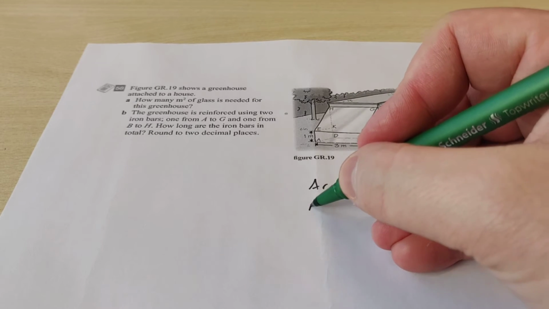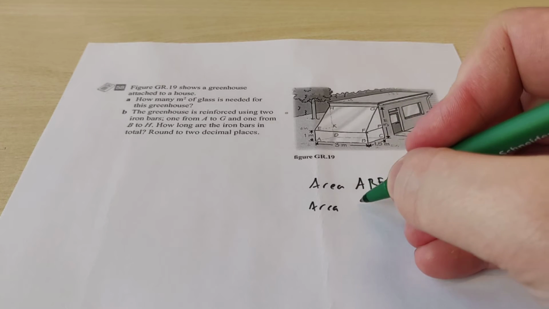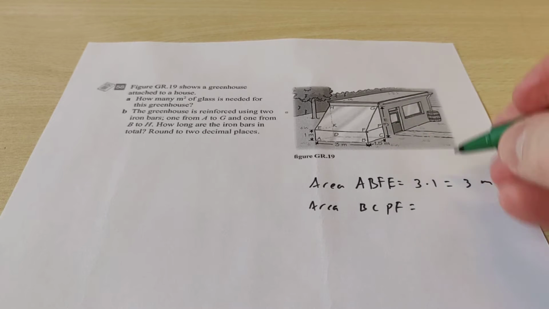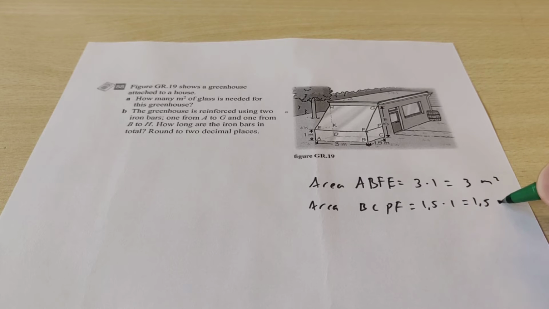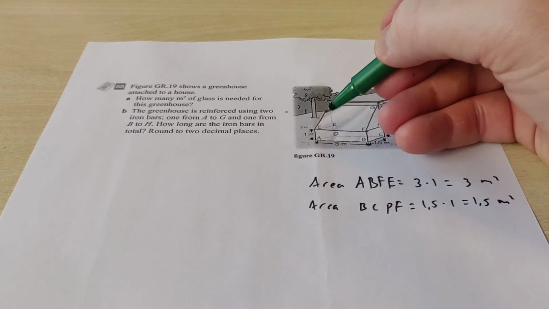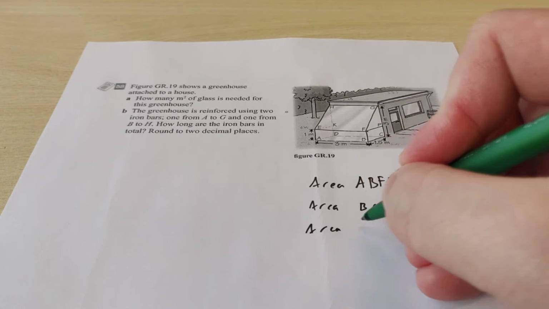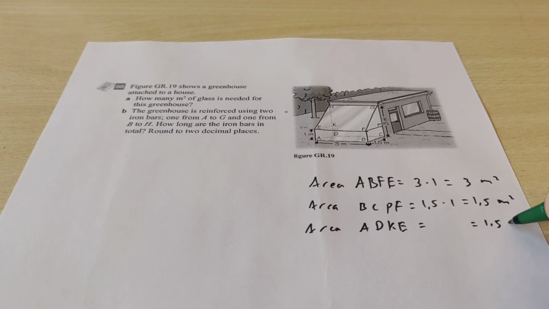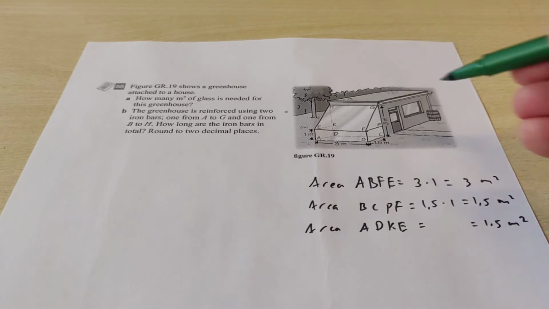The same goes for this one, BCPF, there in that corner. That one is 1.5 by 1, sorry, not 3.5. 1.5 by 1 is 1.5 square meters. So that's this one. The one on the other side, ADKE, this one, is actually the same, so it's also 1.5 square meters. And then so the bottom is done, those three things. We still have the two triangles and this rectangle over here.